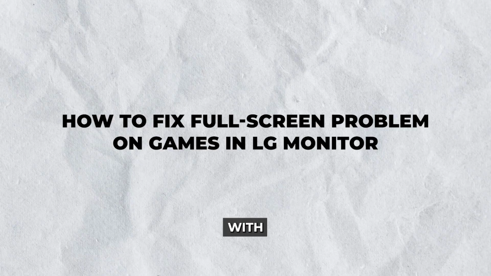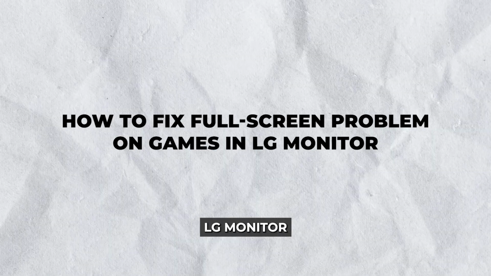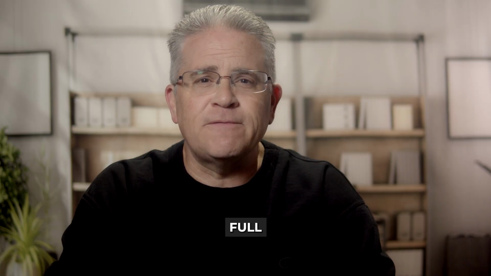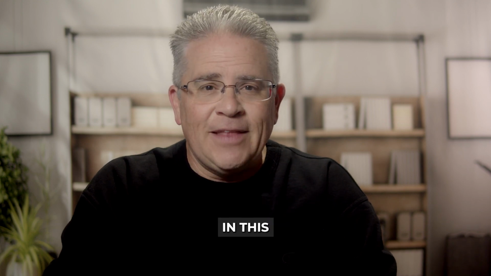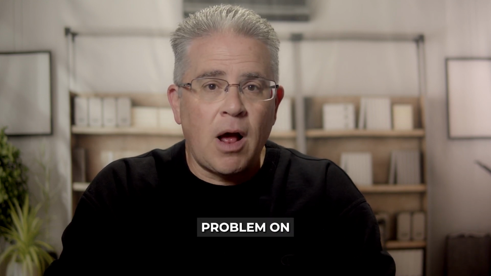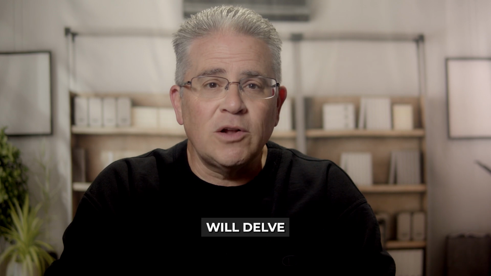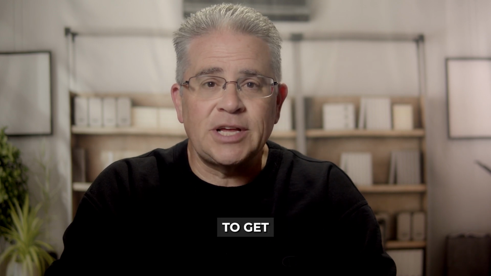Are you facing issues with playing your favorite games on an LG monitor and can't seem to get that immersive full screen experience? You're not alone. In this guide on how to fix full screen problem on games in LG monitor, we'll delve into some straightforward solutions to get your games running perfectly full screen, offering you the optimal gaming experience.